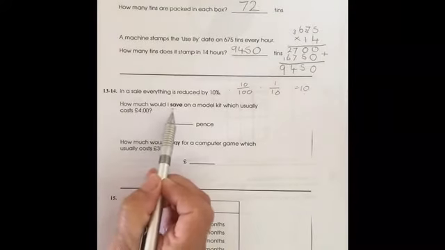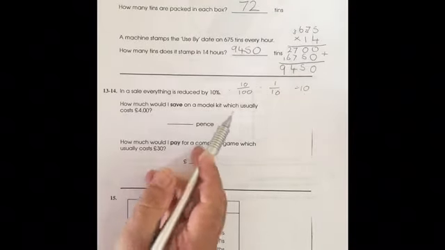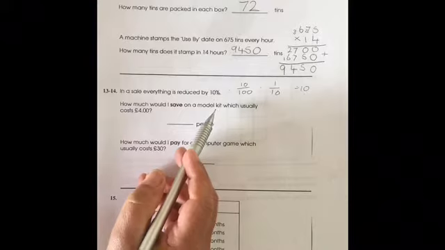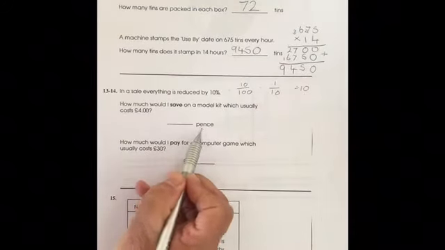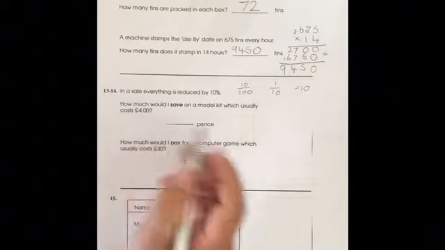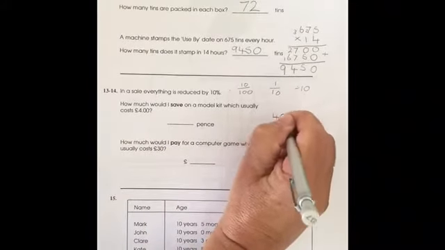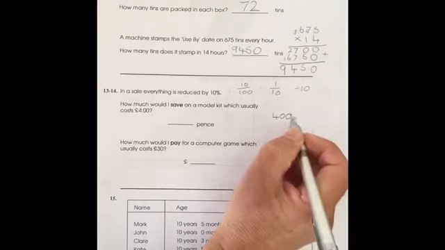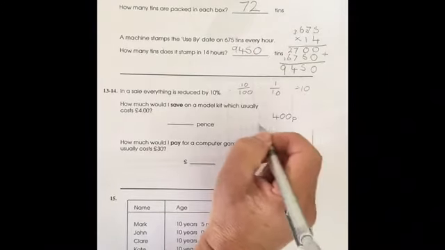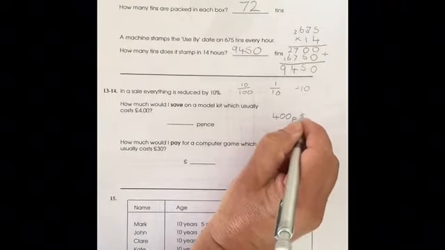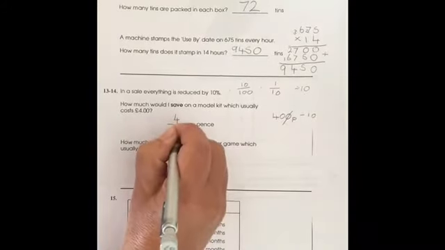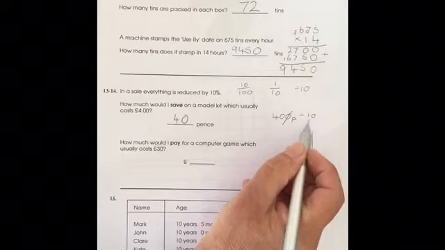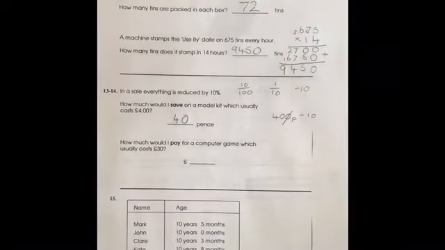So how much would I save on a model kit which usually costs £4? And we have to give your answer in pence here. So it normally costs £4. So if I change £4 all into pence, that will be 400p. And I need 10% of that. So that's just the same as 400 divided by 10, which leaves me with 40p. So you're going to save 40 pence.